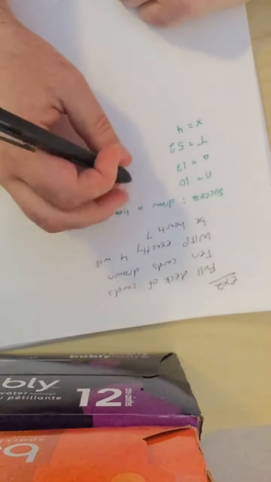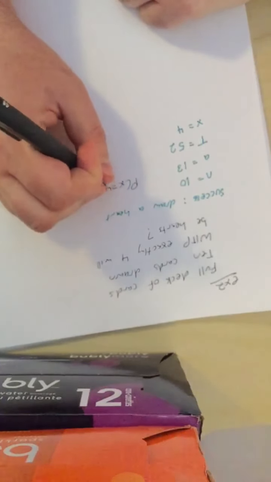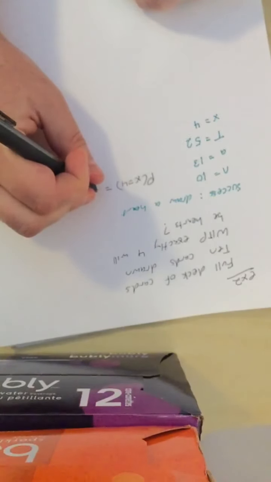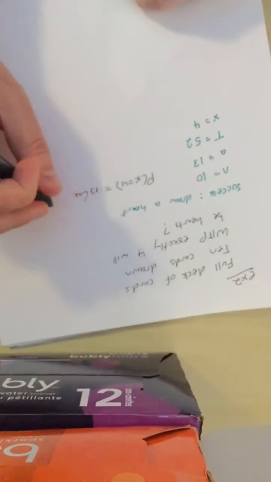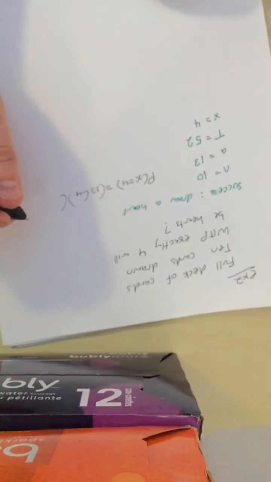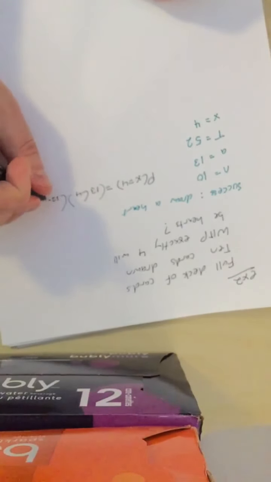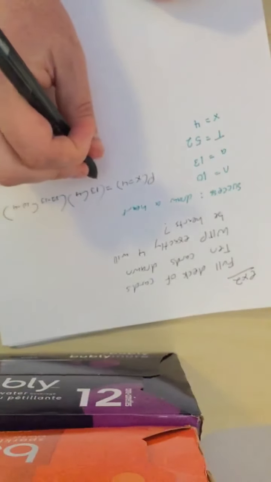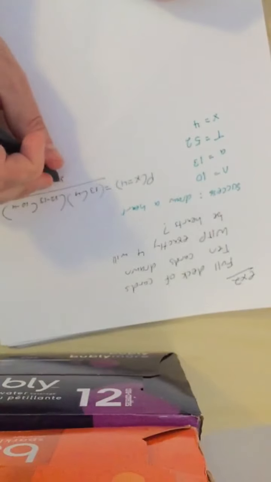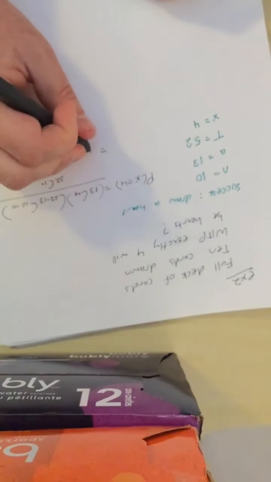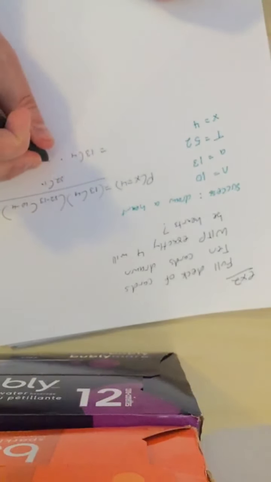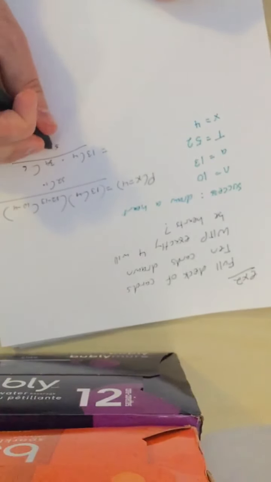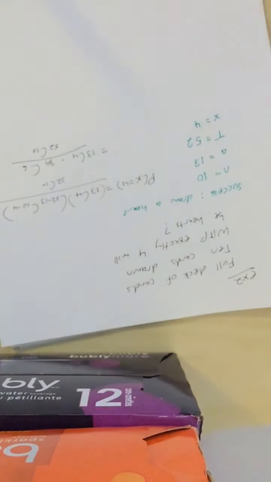So then the formula is going to be the probability that X equals 4 is going to be 13 choose 4 times 52 minus 13, choose 10 minus 4, over 52 choose 10, or 13 choose 4, times 39 choose 6, over 52 choose 10.